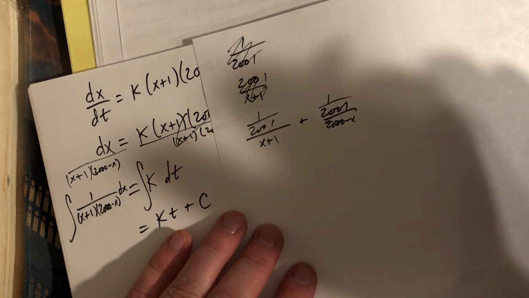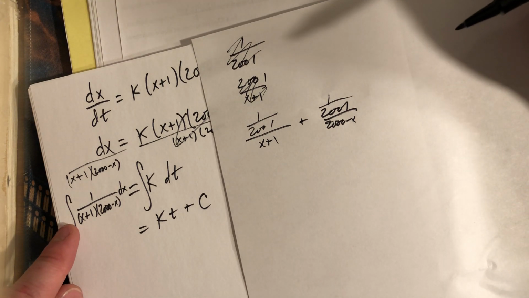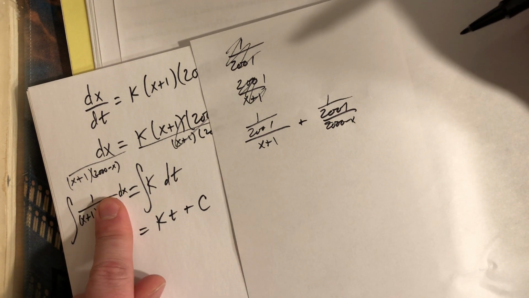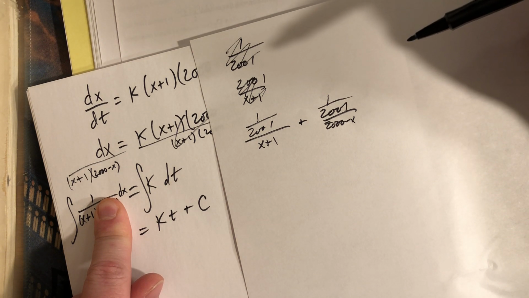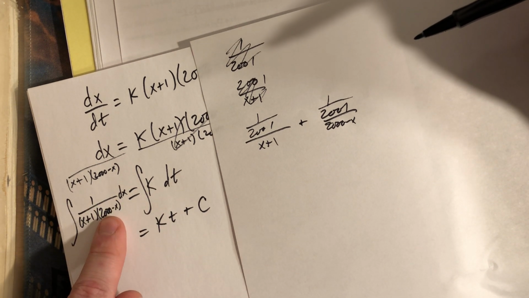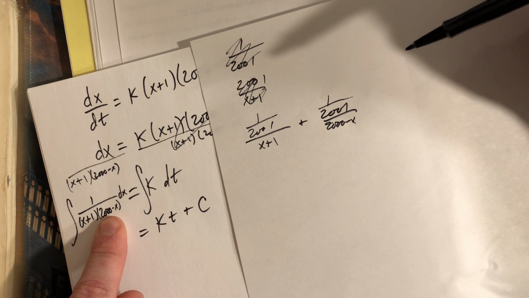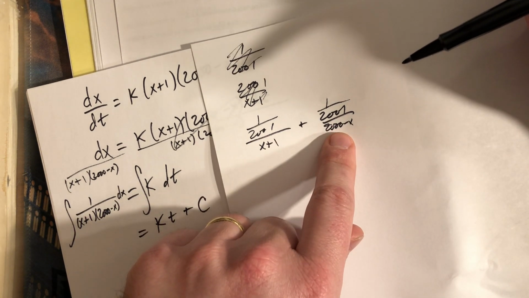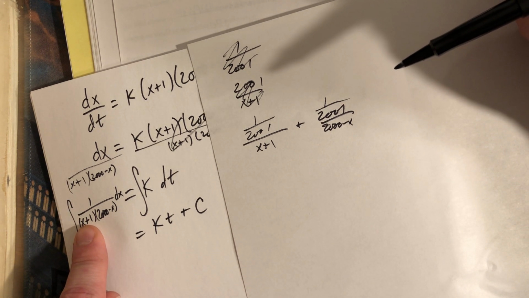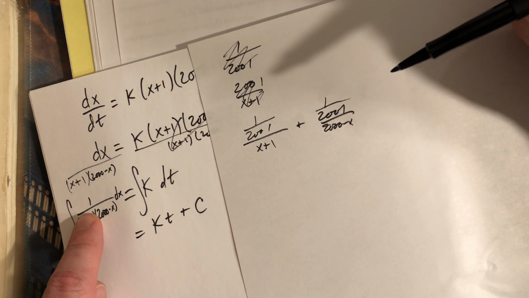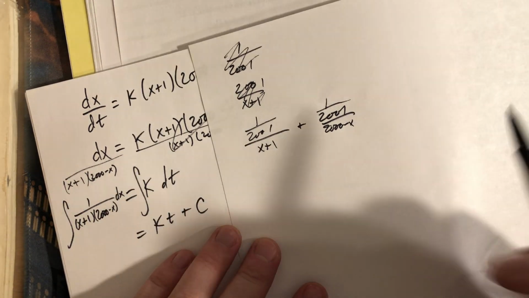My brain's melting a little bit. Let me just make sure I didn't do a silly mistake. So I plugged in 2,000. That was 1 over 2001. That should have gone over the 2,000. Then I plugged in -1. Same number. Okay, all right.